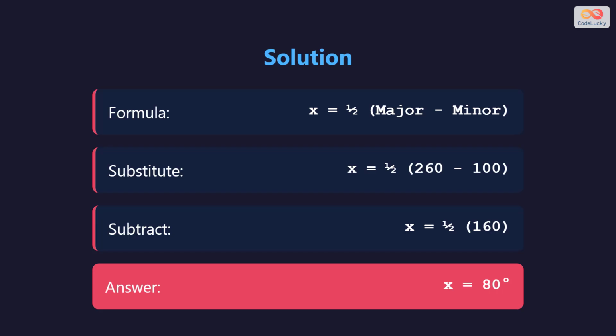Using our formula, we substitute the values. X equals 1/2 of 260 minus 100. 260 minus 100 is 160. Finally, half of 160 is 80. So, the angle is 80 degrees.